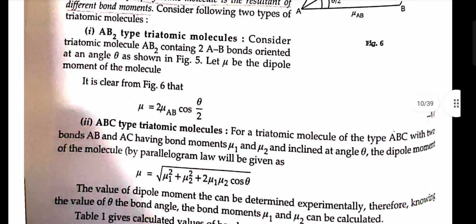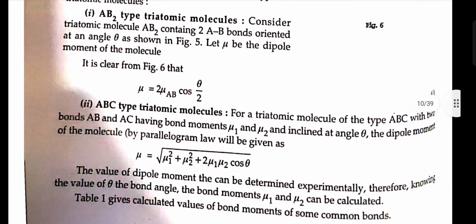For a molecule of type ABC, the net dipole moment mu is equal to the square root of mu1 square plus mu2 square plus 2 mu1 mu2 cos theta, where theta is the angle between the two bonds.